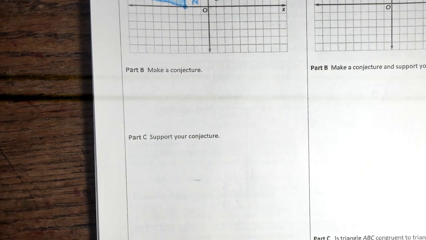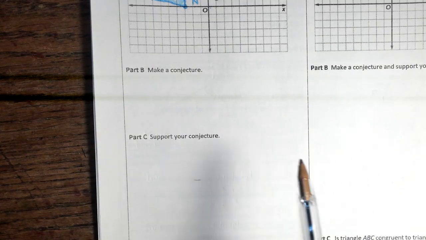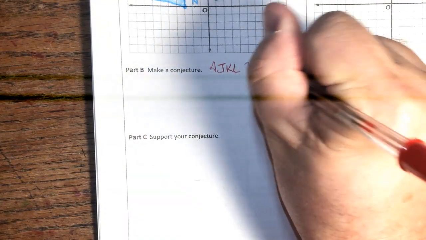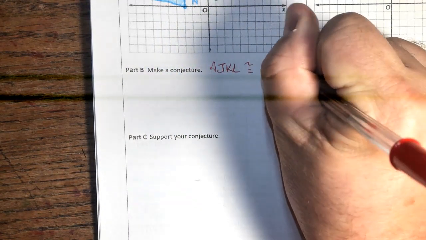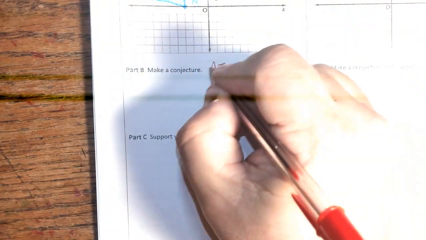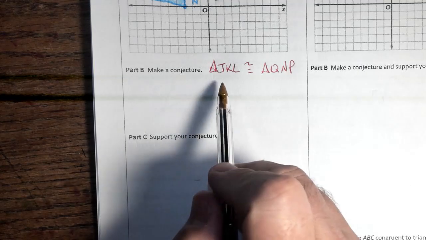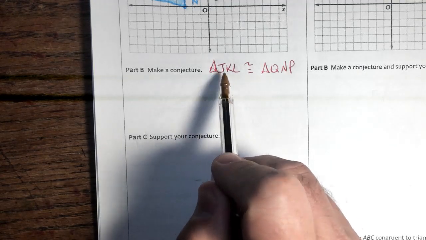Our conjecture is going to be, now the triangles, they gave it to us as JKL is congruent to QNP. That's how they gave it to us, okay? Sorry, my first triangle is not very good. So these sides will correspond. So JK is going to be congruent to QN.